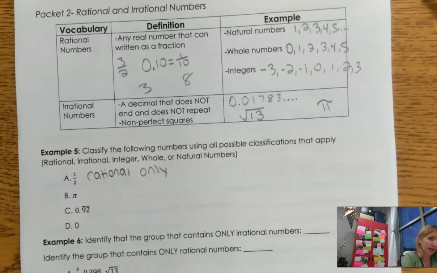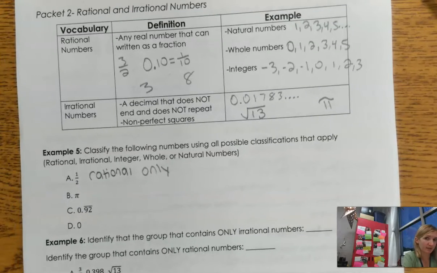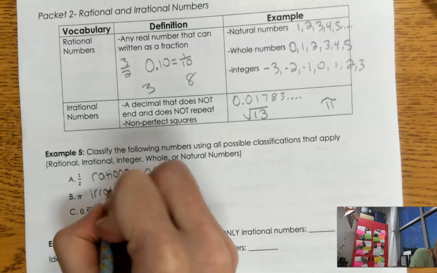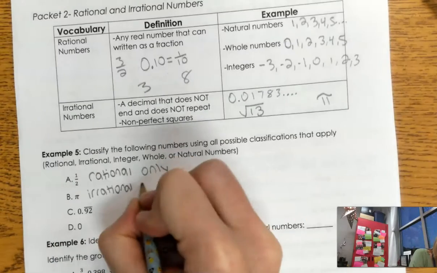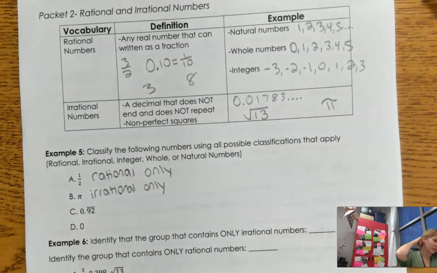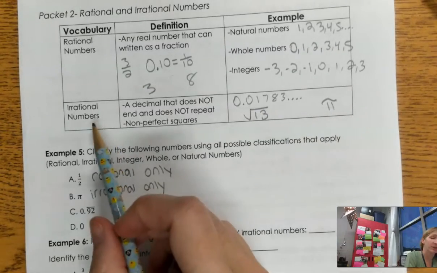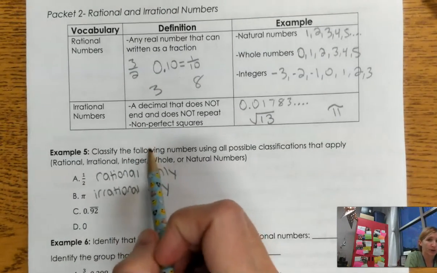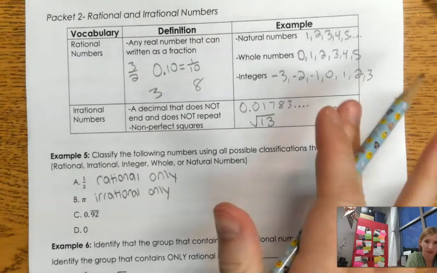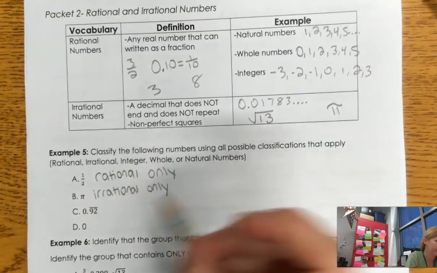All right, next up, pi. What do you think about that? I hope you said irrational, because it's a decimal that doesn't end and doesn't repeat. It's irrational only because irrational numbers don't have any other categories, right? All of these are rational numbers, but irrational numbers, that's the only category you can apply to it.